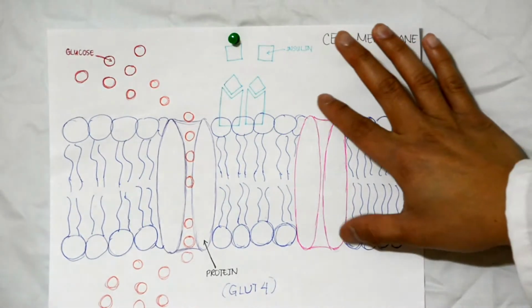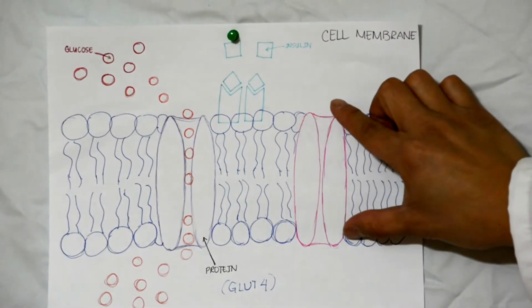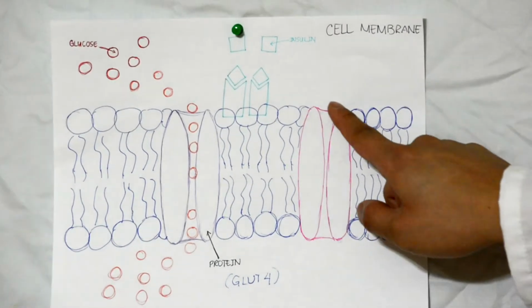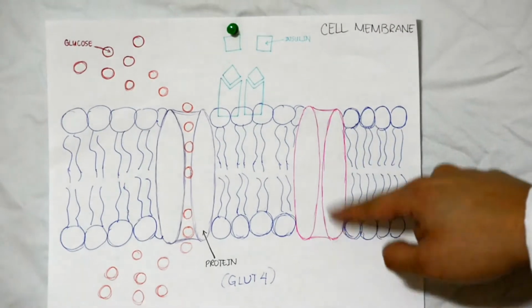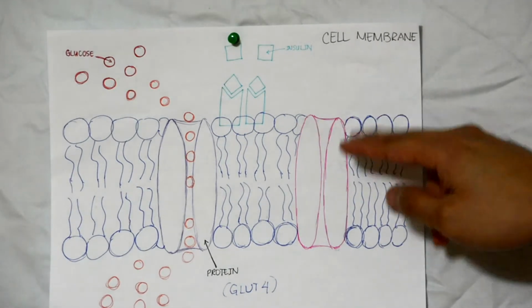But for obesity, here is a small protein. So for obesity, we found two major factors. There might be a blockage in the protein, or there might not be enough insulin in the body.